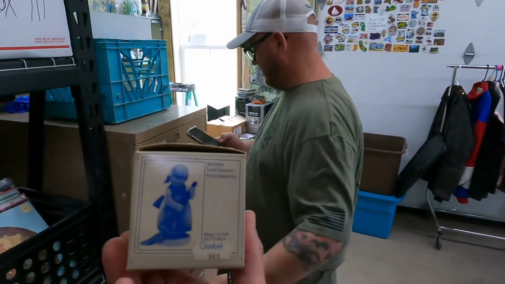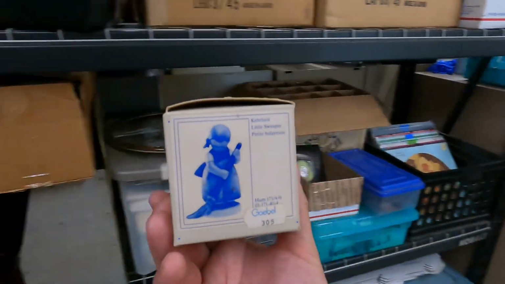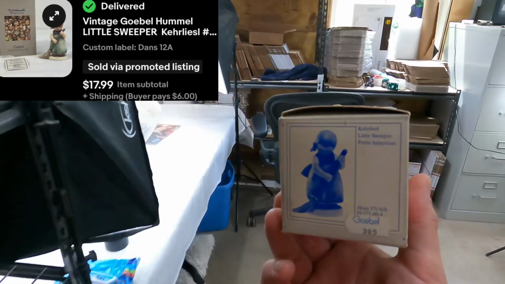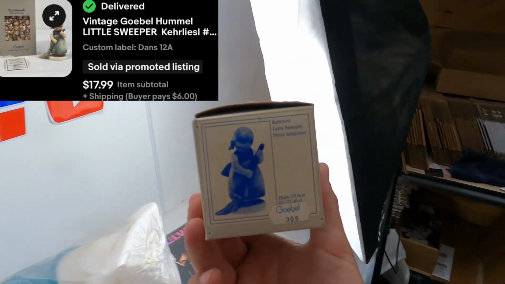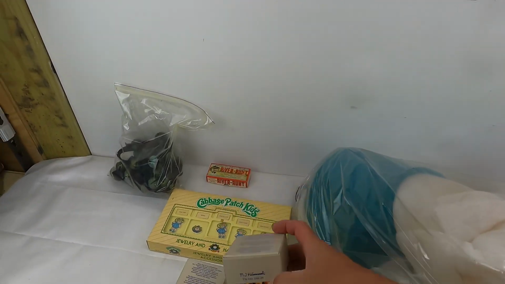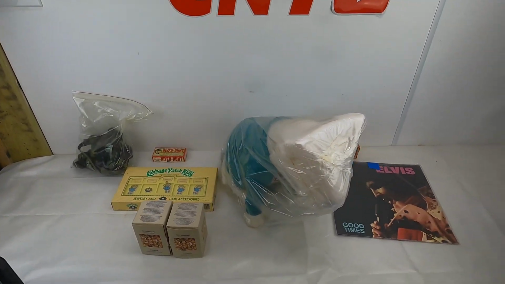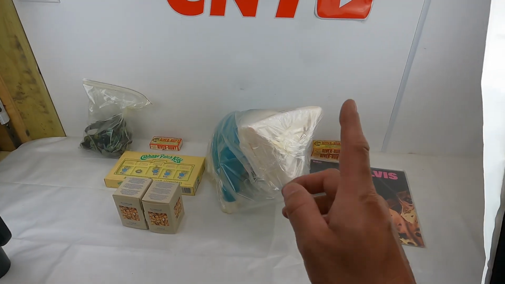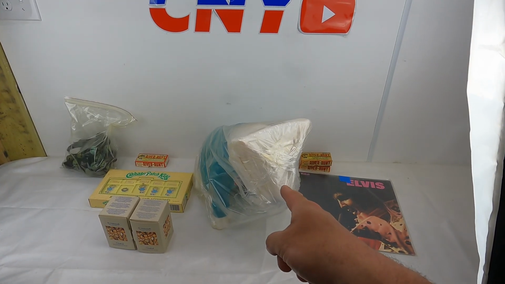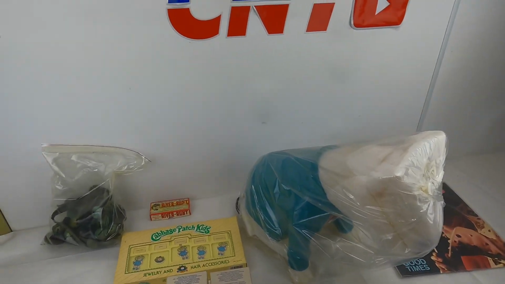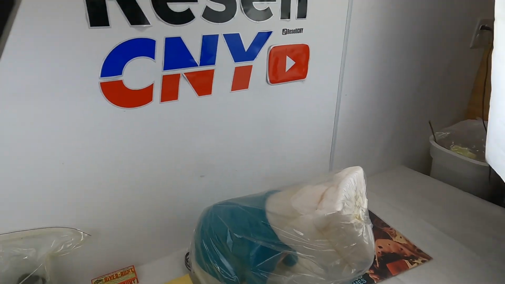This one is Little Sweeper, not Sleeper. Little Sweeper, number 171. That one sold for $18 plus shipping. Nice. So a total of $36 plus shipping on that order. Obviously, the Spuds MacKenzie carried the day. That's an awesome sale. Very happy about the sleigh bells going out too.